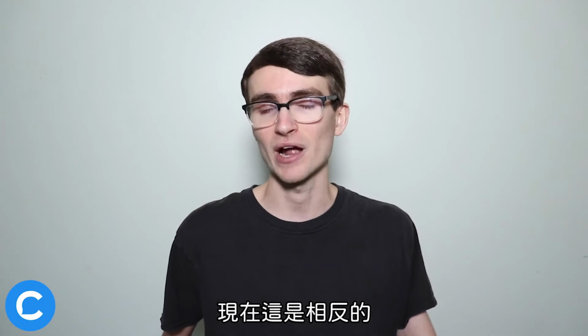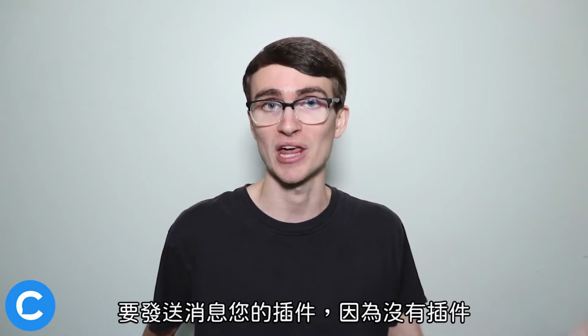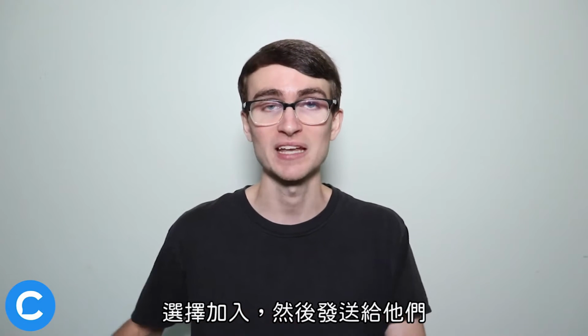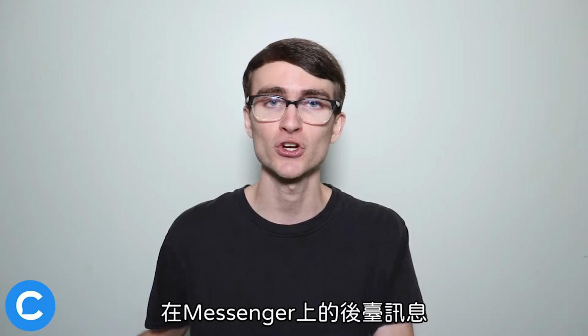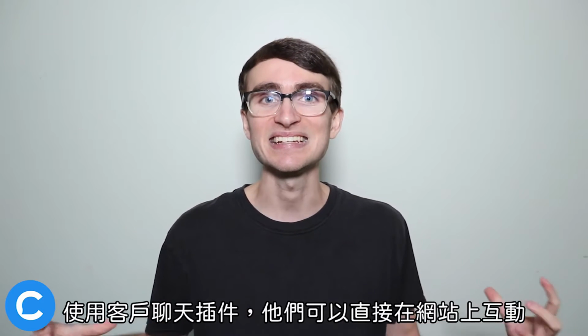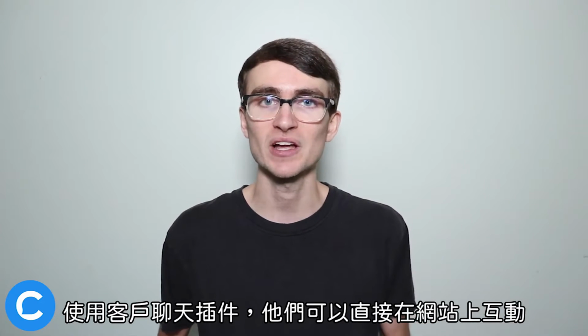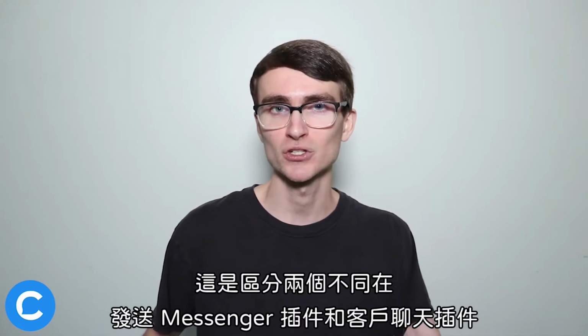Now, this is in contrast to the Send to Messenger plugin, because with that plugin, people click it to opt in and then they're sent a message in the background on Messenger. With the customer chat plugin, they can engage again directly on the website and have a long form interactive conversation. So that's to differentiate the Send to Messenger plugin and the customer chat plugin just a little bit.